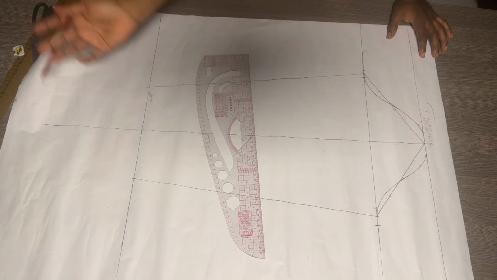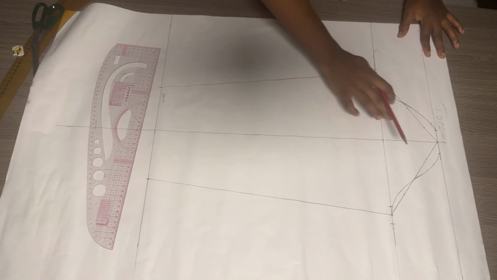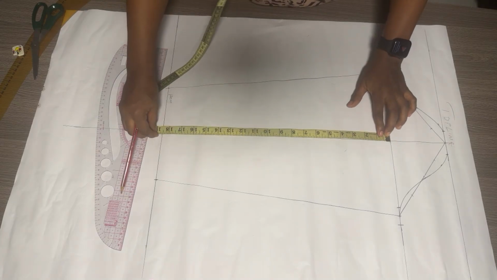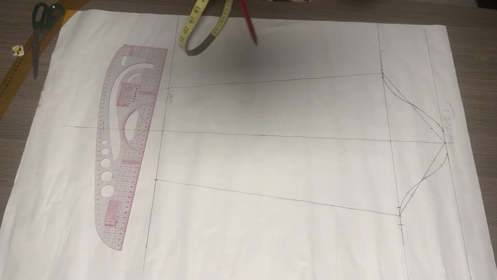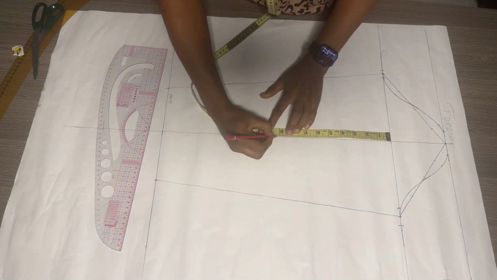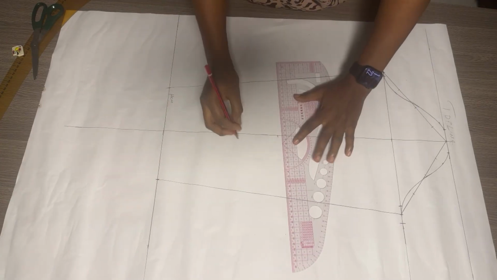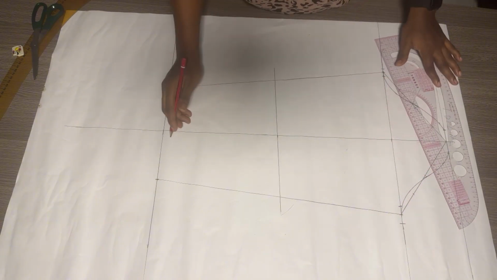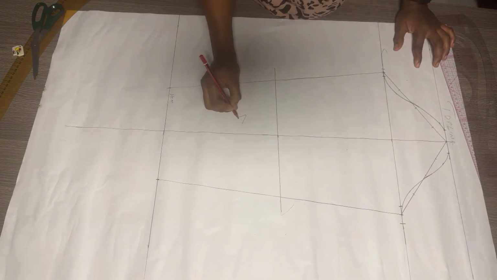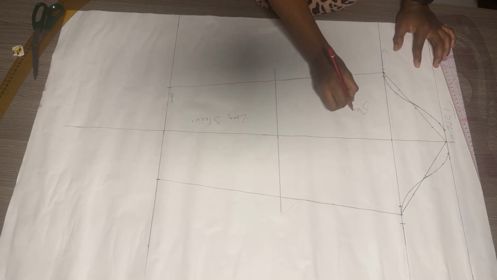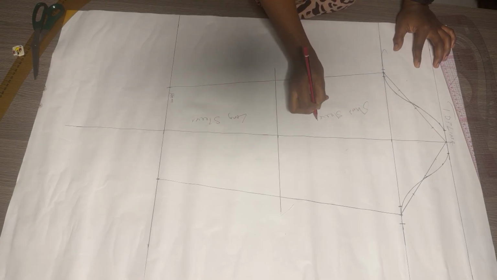If you want it to be a short sleeve, you measure from this bicep line to this bicep line, which is 18.5, divided by 2. You have 9.25. So you measure your 9.25. Then you mark. So from here to here is the long sleeve, and here is the short sleeve. So this is your sleeve pattern.